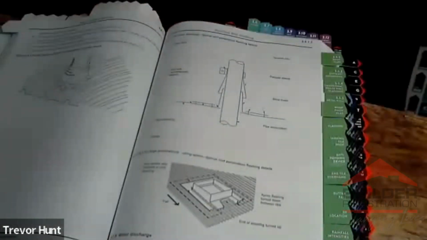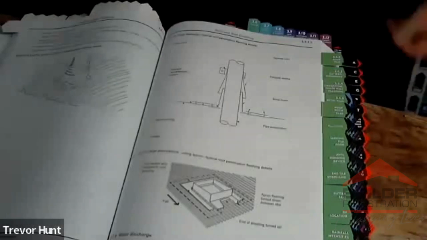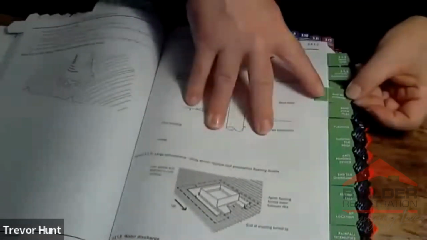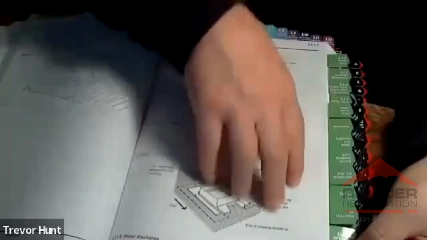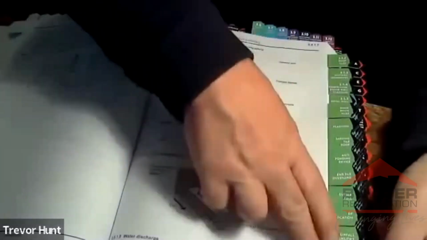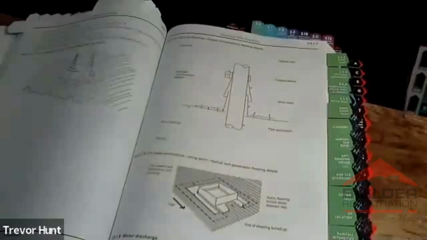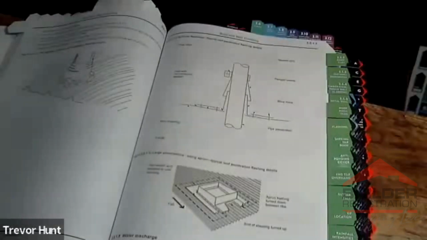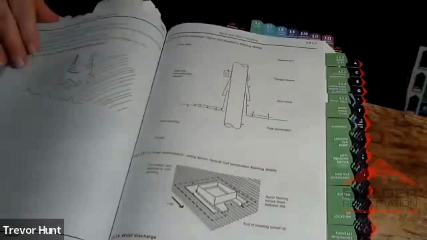End sheet overhang is going on page 187. I'm starting back down the bottom for end sheet overhang, page 187.